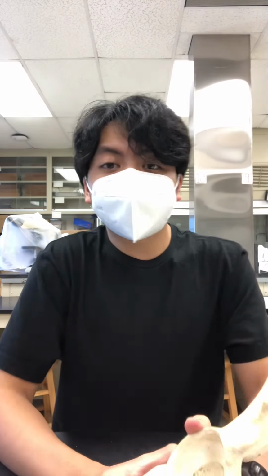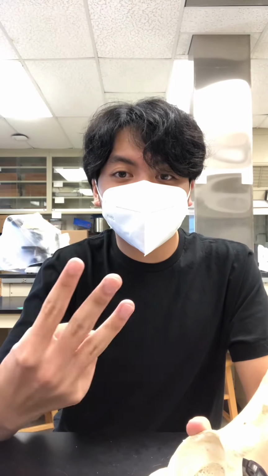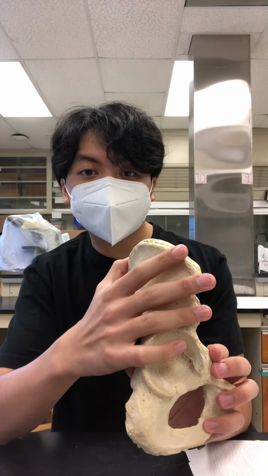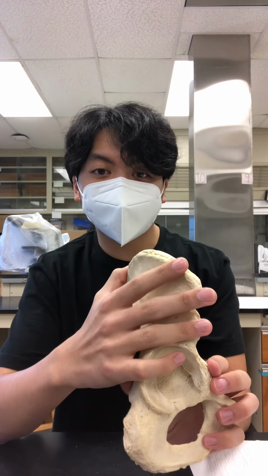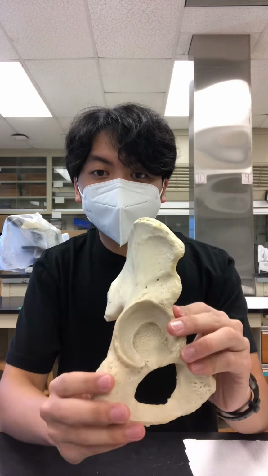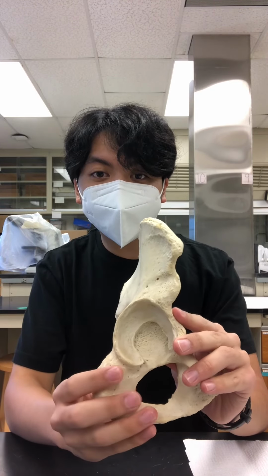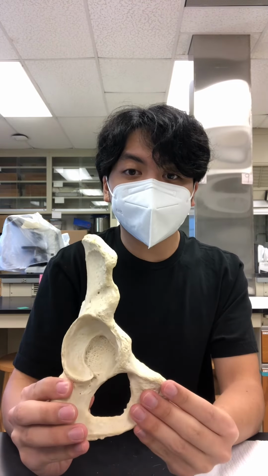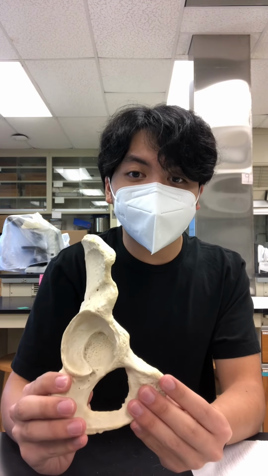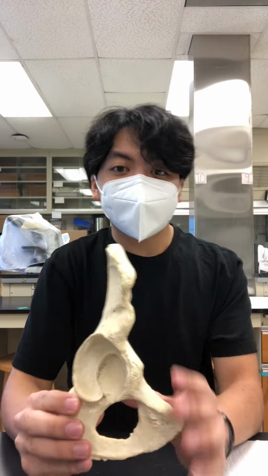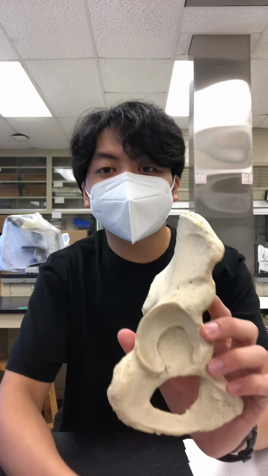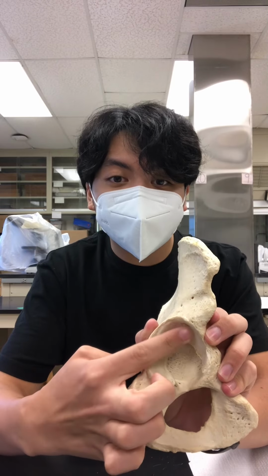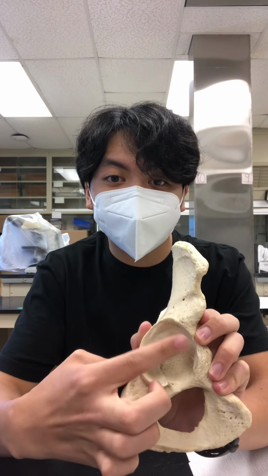And one thing about the pelvic bone is that it's made up of 3 fused bones. Up here, the top portion, this is the ilium. On the bottom, toward the posterior, we have the ischium. And then, on the bottom, toward the anterior, we have what's called the pubis. And all 3 of these bones, the ilium, the ischium, and the pubis, they all meet in this cup-like depression that we call the acetabulum.